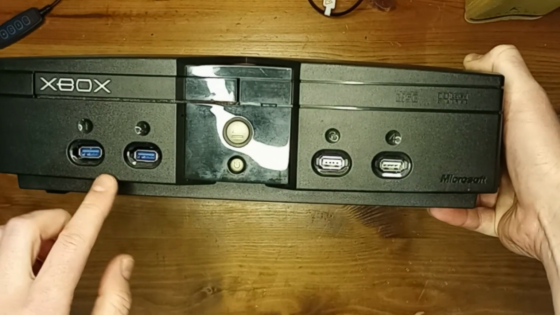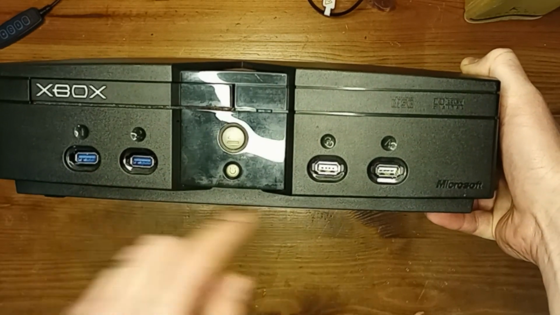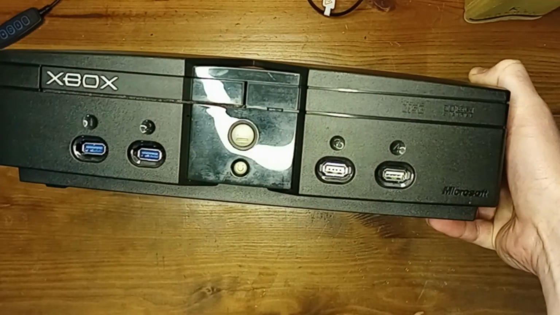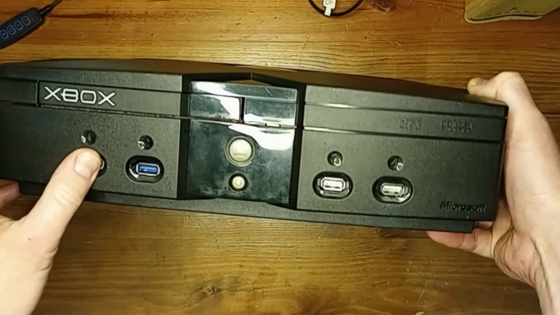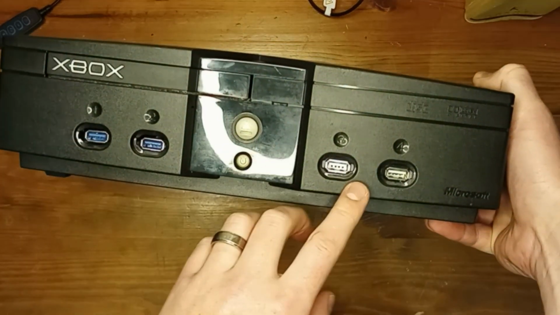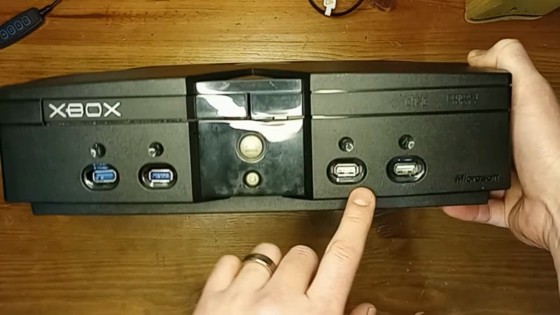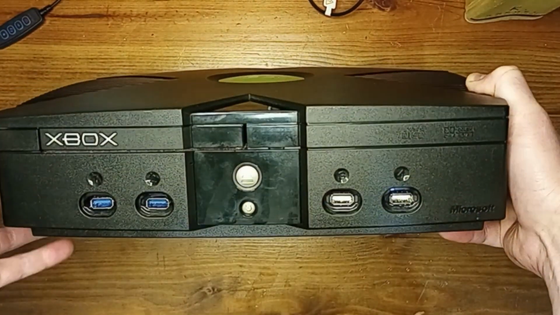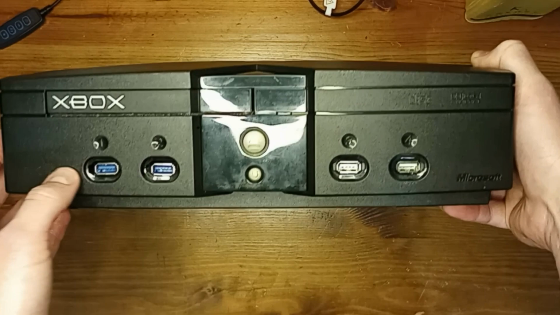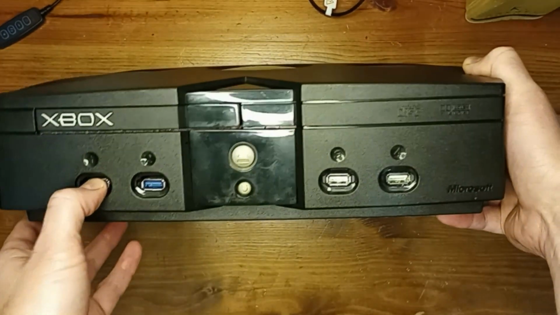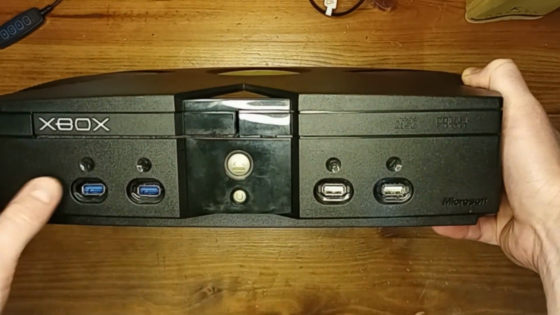I tried to do 3.0s on both sides, but a splitter for the 19/20 pin just did not work. So I had to go with 2.0s and use a 9-pin to be able to use these four USB ports. I kind of wanted to keep this as original looking as possible. Of course, these USB ports aren't quite original.